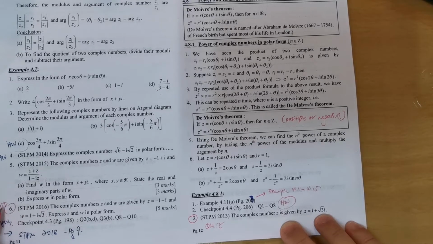Okay, next. So question 6, STPM 2016. I want you to do it as a quiz. Right after this lesson, only one question, one quiz. Please complete it and forward it into the Google Drive. I found that every time, not all of you pass up your solution.